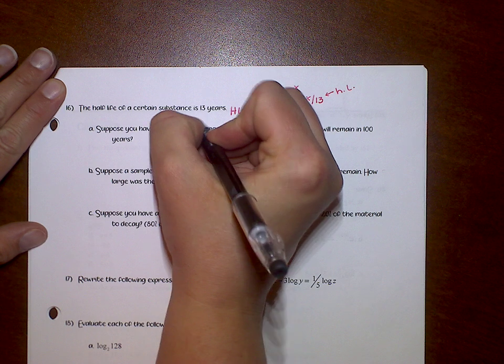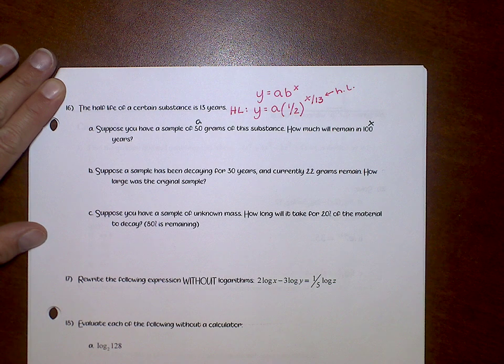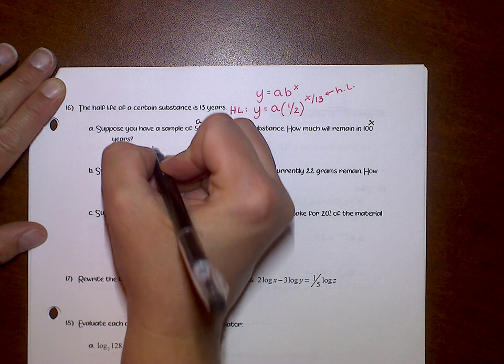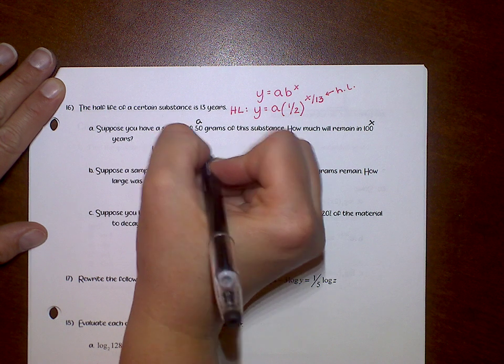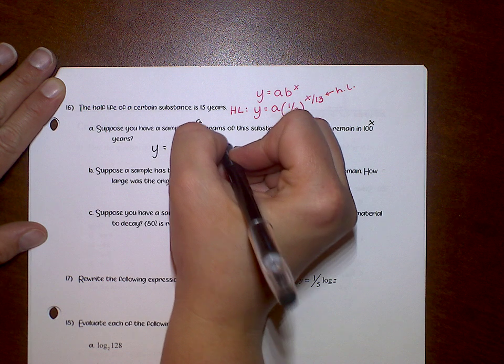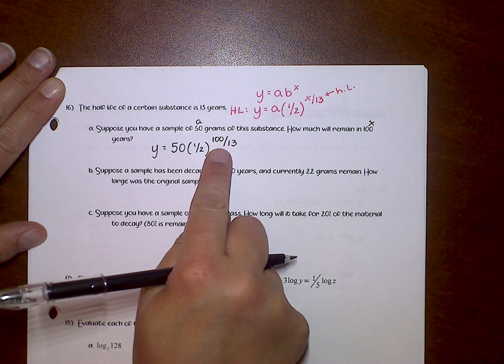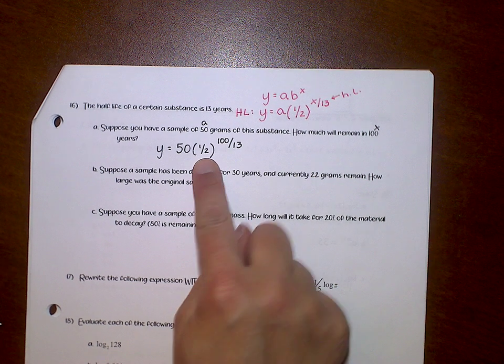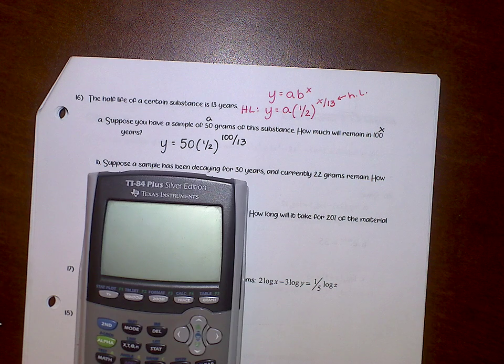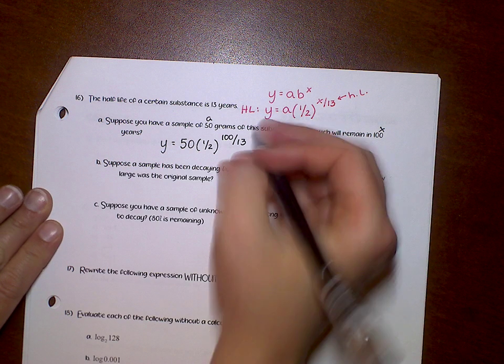So 50, that's our a value. Our x is going to be our 100 years. We set this up as y equals 50 times 1/2 to the power of 100 divided by 13. What we're really doing there is saying how many groups of 13 are there in 100. That's the number of times we need to cut this 50 in half. But we can just type that into the calculator in one shot. So 50, 1/2, and in this calculator you're going to need parentheses. We'll end up with 0.24 grams remaining.